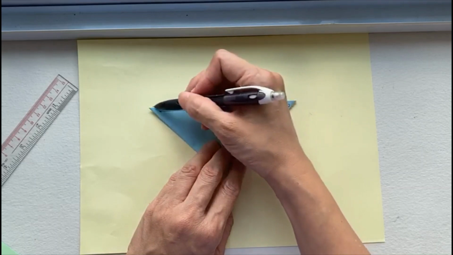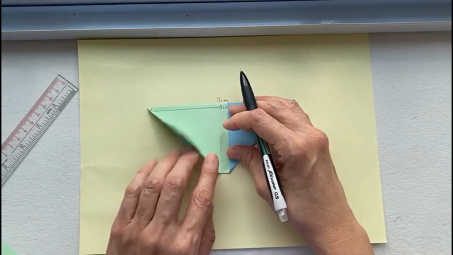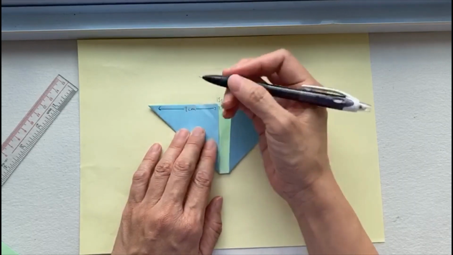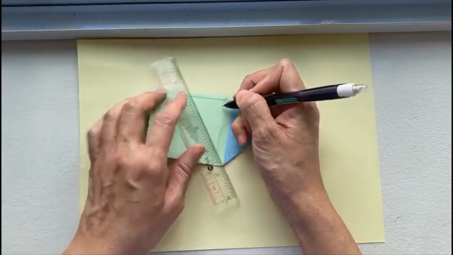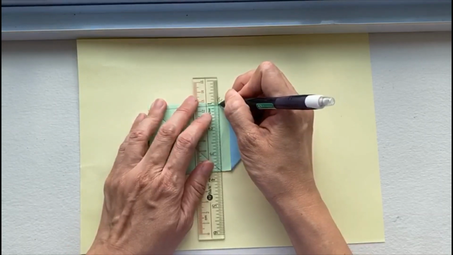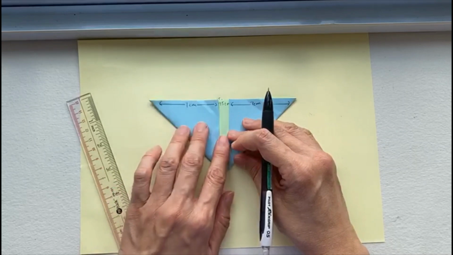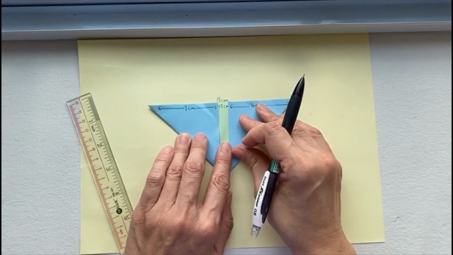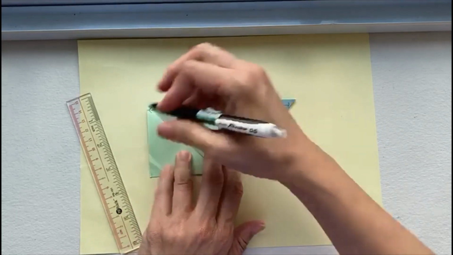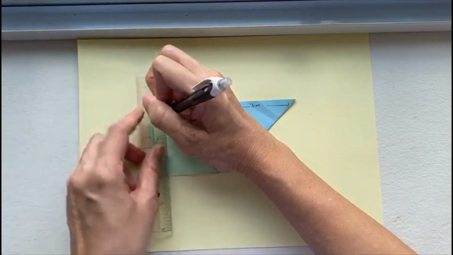So when I unfold this part over here, this portion here, where it can fold and unfold exactly, is actually a square. So this is 7 cm. And when you unfold it, can you see that this side is also 7 cm?